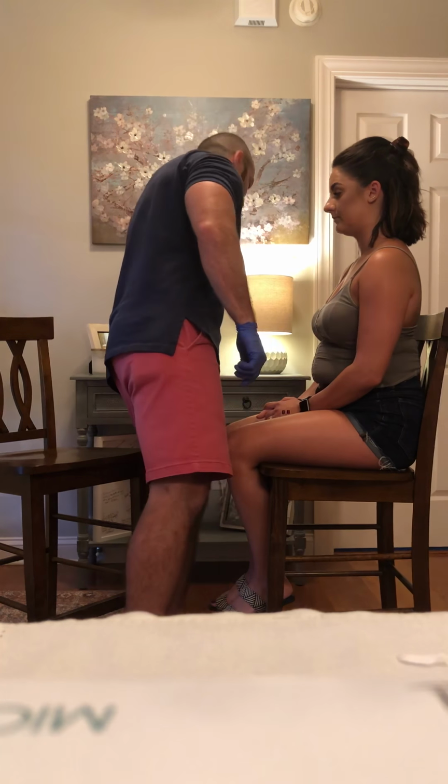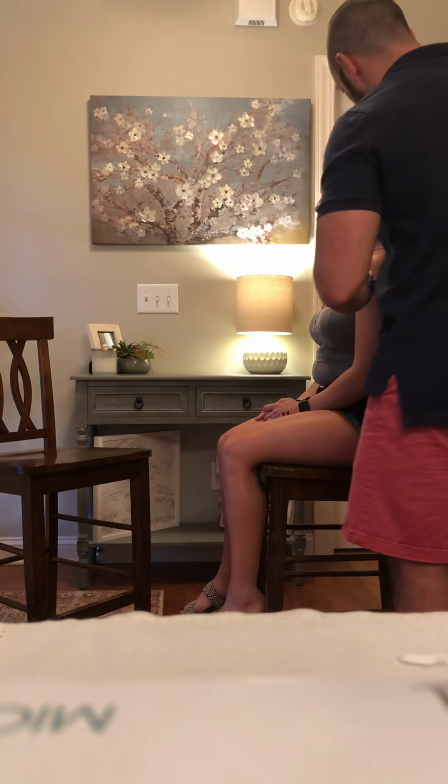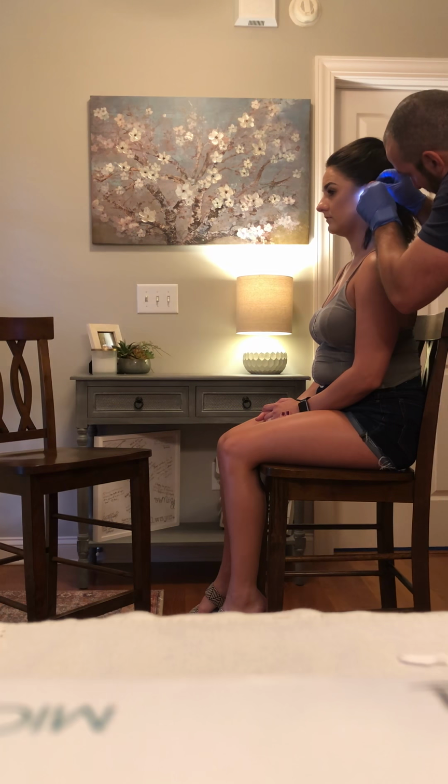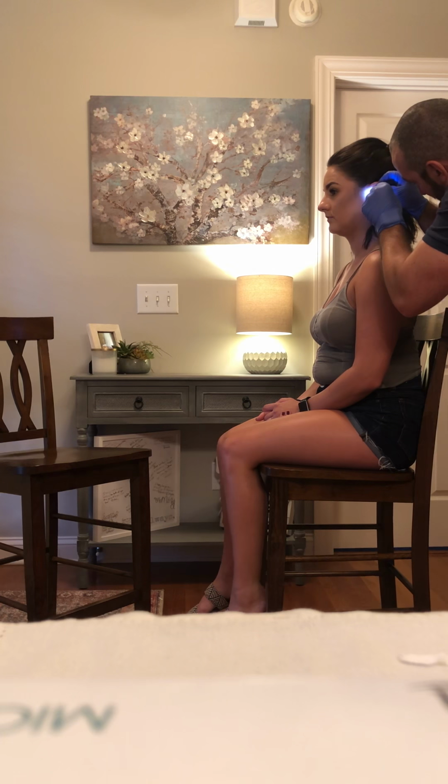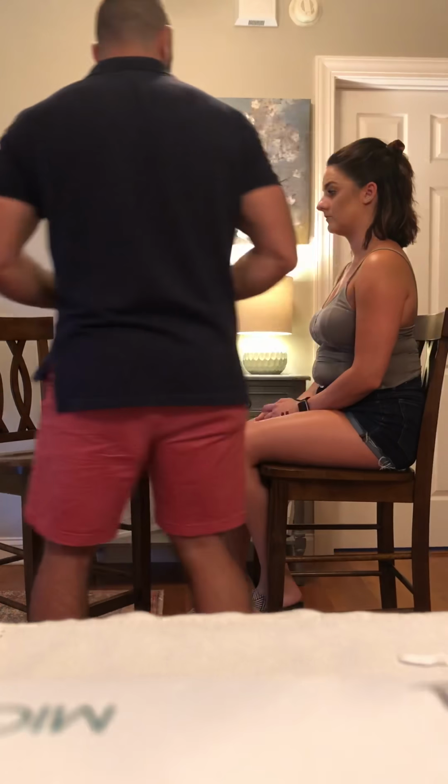All right. Then with her ear, I'm just going to look at her external auditory meatus here. I'm going to pull the pinna up and back. Look in there. I'm just looking for any drainage or anything like that. All right, don't see anything there.